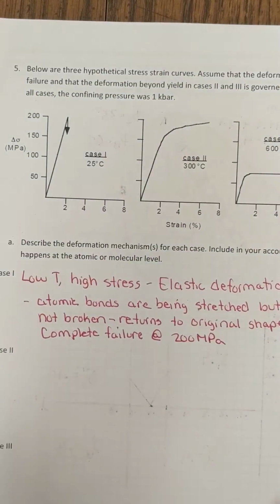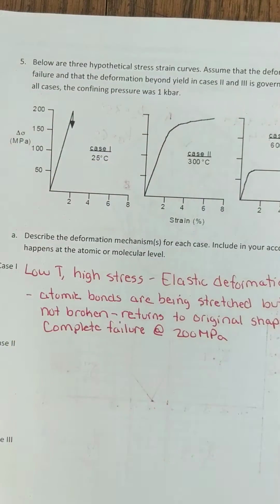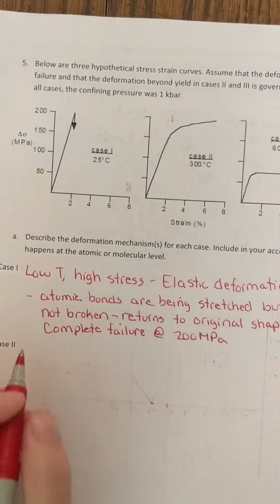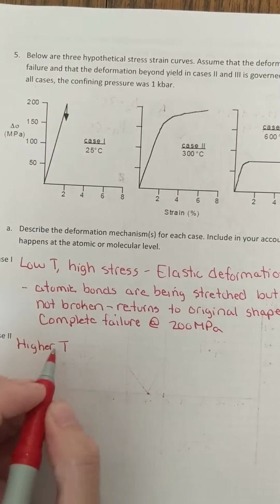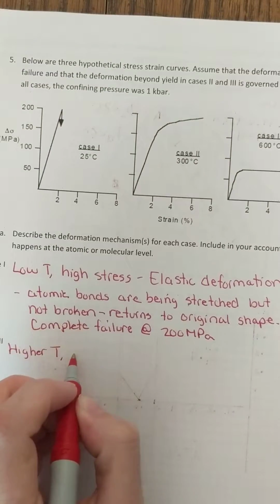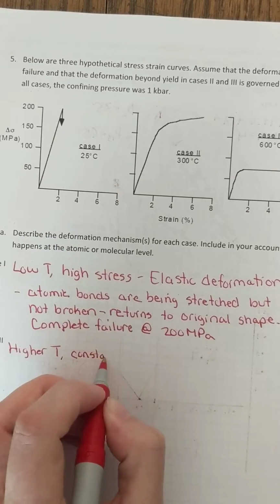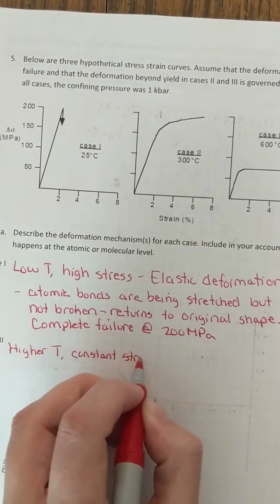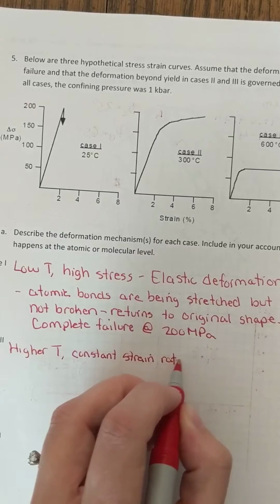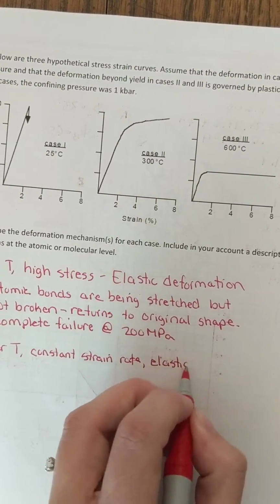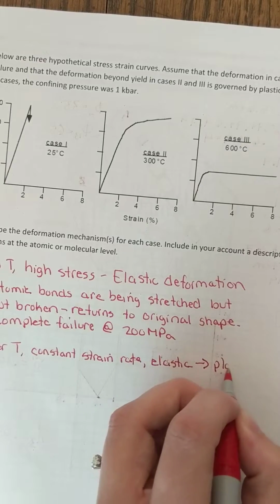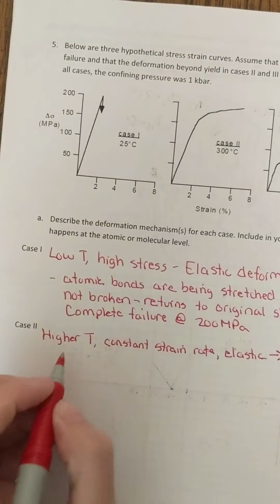Case 2, we have higher temperatures, and we have more of a constant strain rate. And we're transitioning from our elastic to plastic deformation.